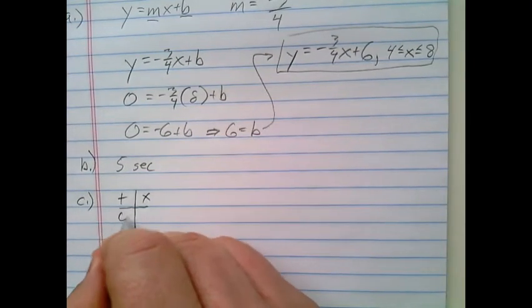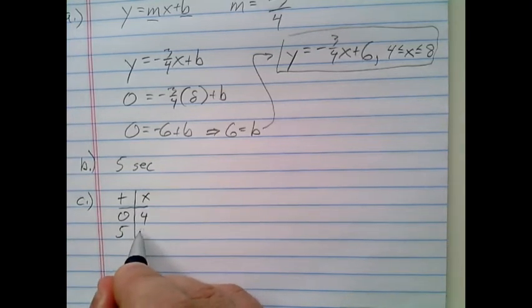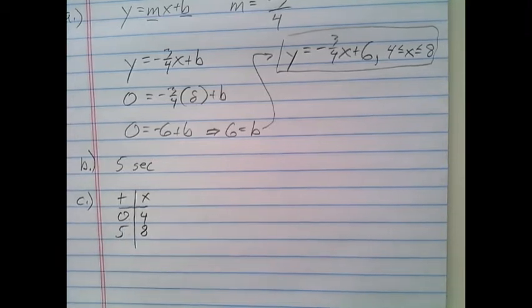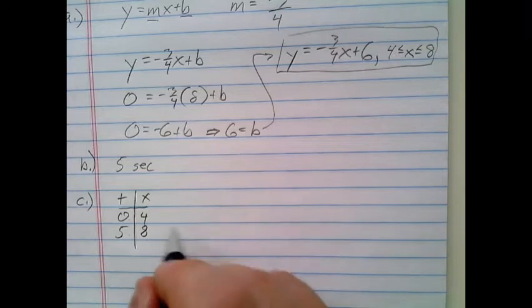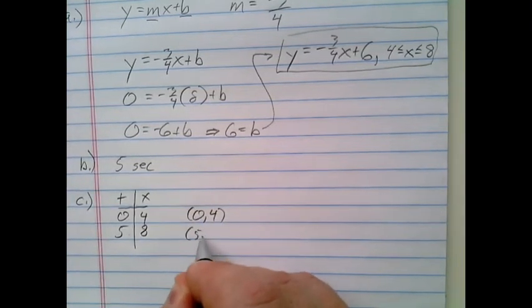Alright, so when t is 0, we want x to be 4. This corresponds to when we're just starting to make the cut. And we don't want x to reach 8, the other end of the cut, until t is at 5. So that gives me two ordered pairs: (0, 4) and (5, 8).